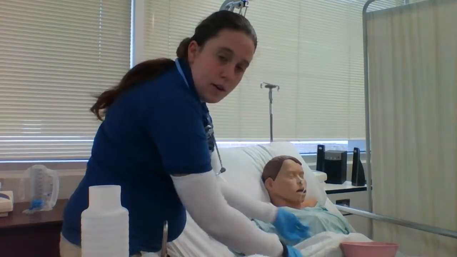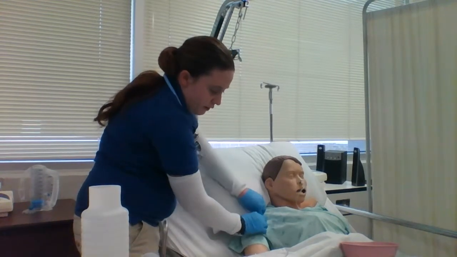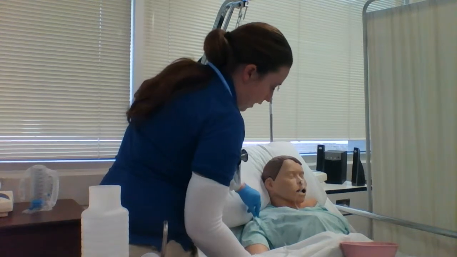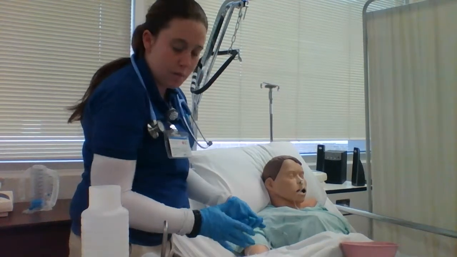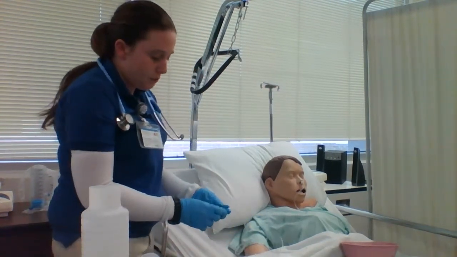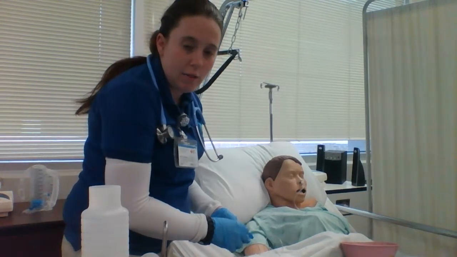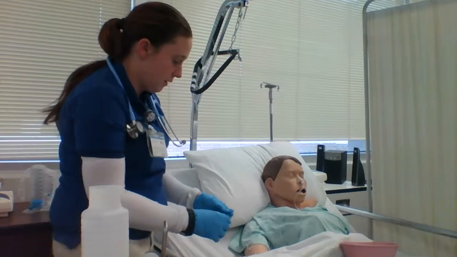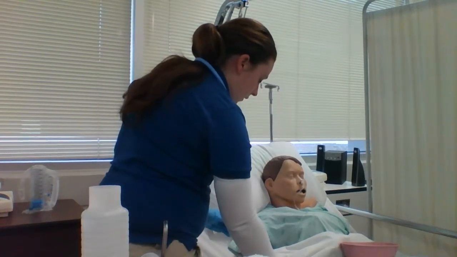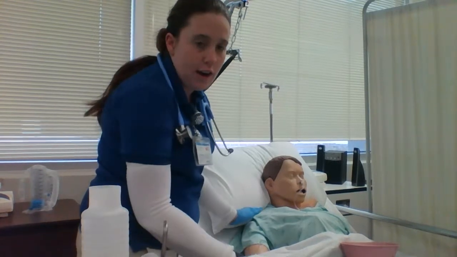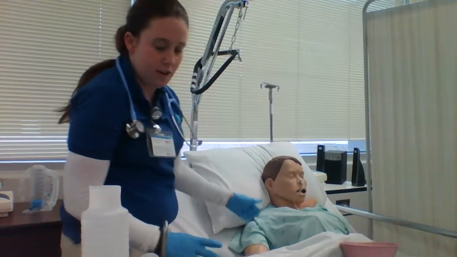And I would pin this to the shirt to prevent any tugging. And now I would go ahead and put this on any suctioning device to the intermittent level that the physician has ordered. The patient would remain in at least a 30-degree upright position.